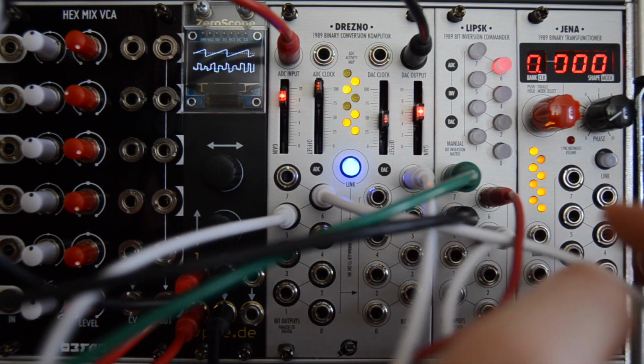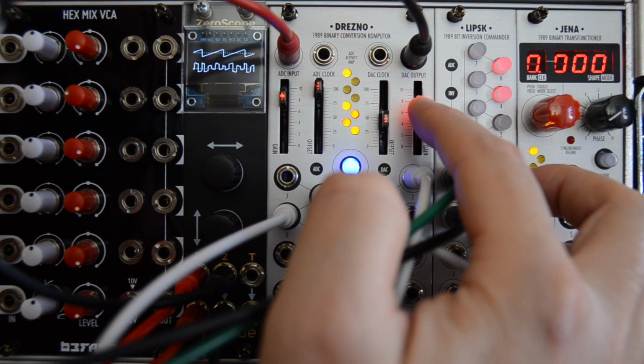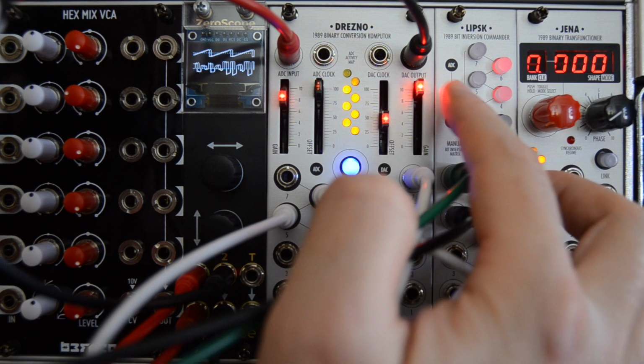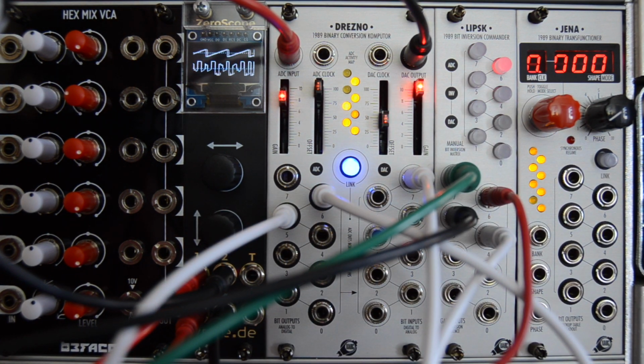And this slider to the right here gain stages the output. So sliding this up actually increases the amplitude of the output of DREZNO.